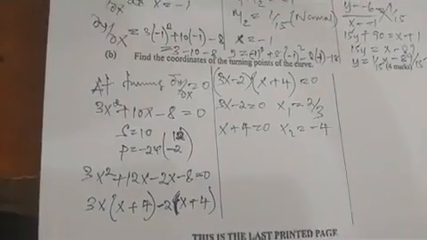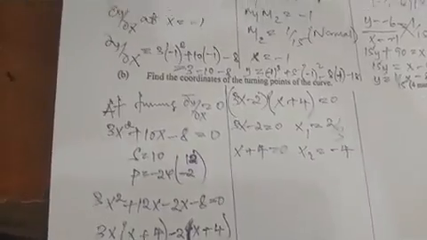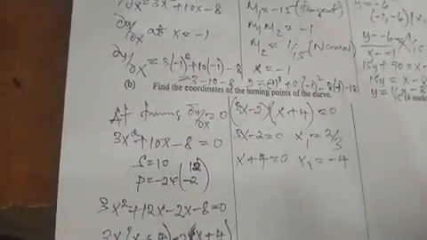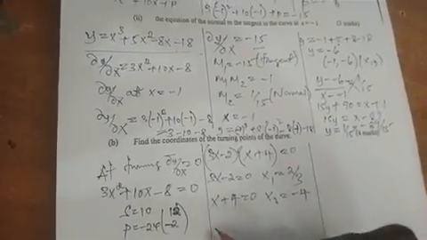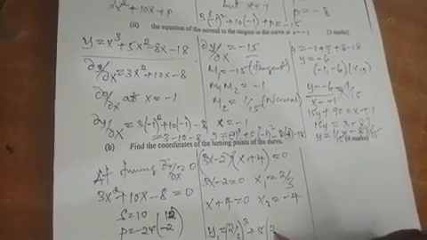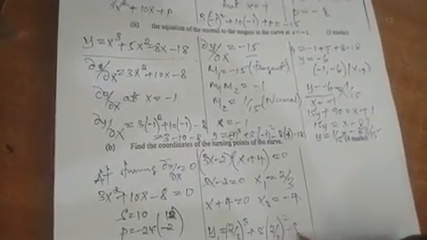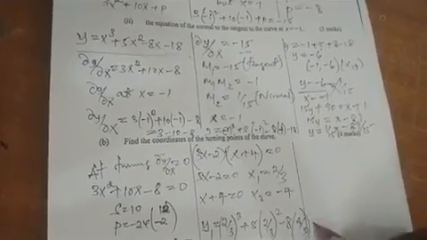After finding the coordinates for x, we also need to find the coordinates for y by substituting the values of x1 and x2 in the original equation of the curve. We start with x1. Your y1 will be (2/3) cubed plus 5 times (2/3) squared minus 8 times 2/3 minus 18.